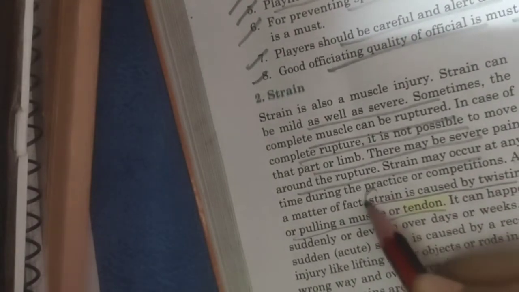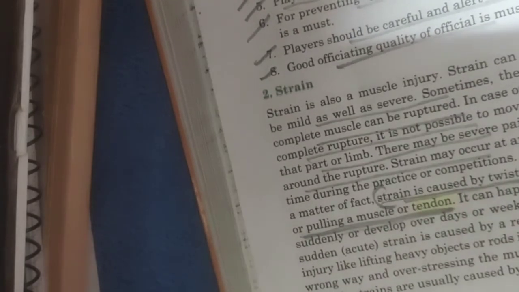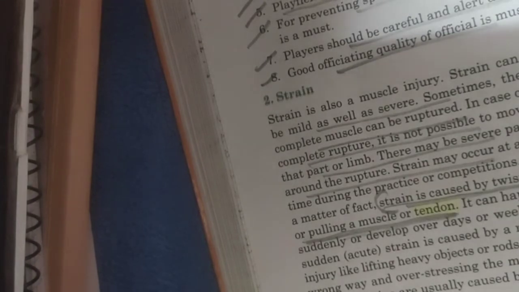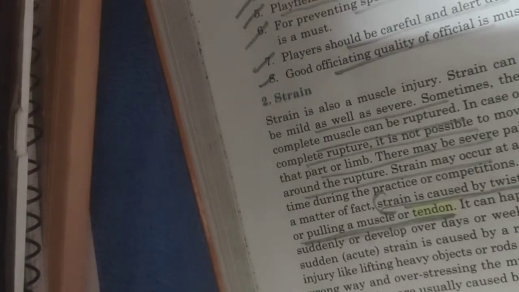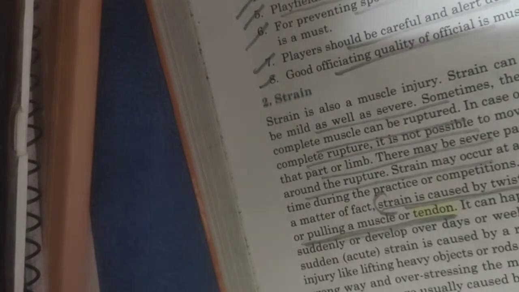As a matter of fact, strain is caused by twisting or pulling a muscle or a tendon. It can happen suddenly or develop over days or weeks. A sudden acute strain is caused by a recent injury, like lifting heavy objects or rods in the wrong way and overstressing the muscles. Chronic strains can usually be caused by moving the muscles and tendons in repetition.